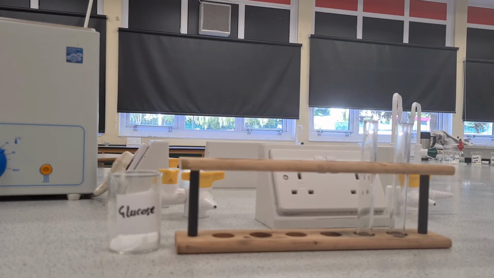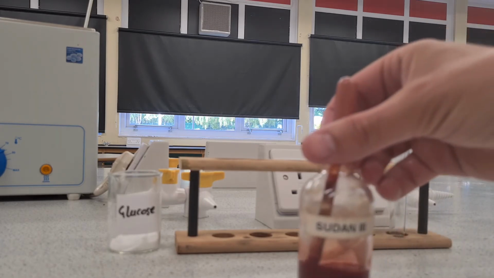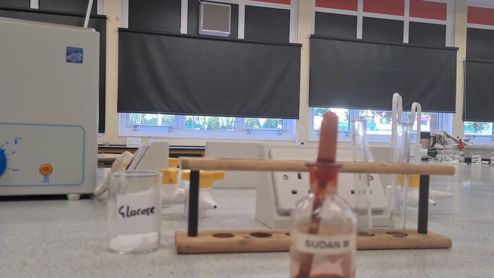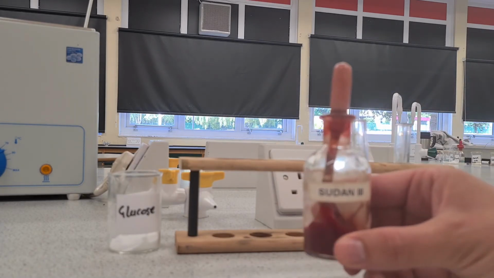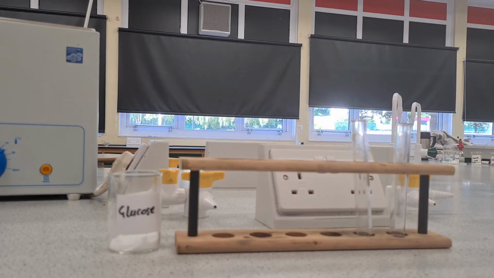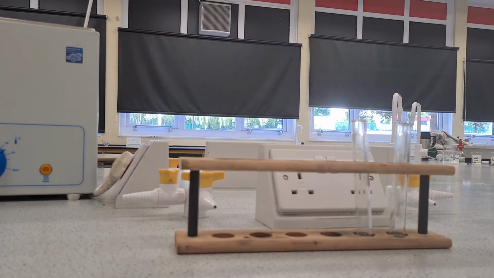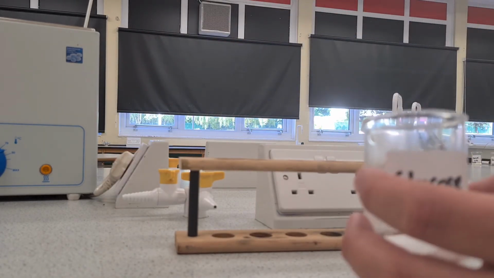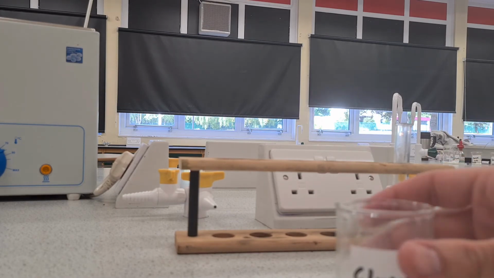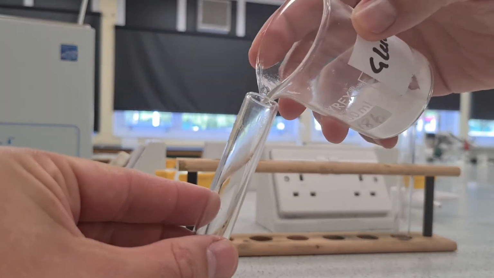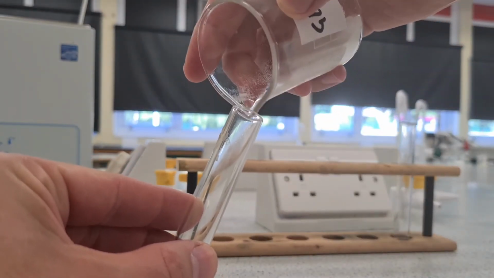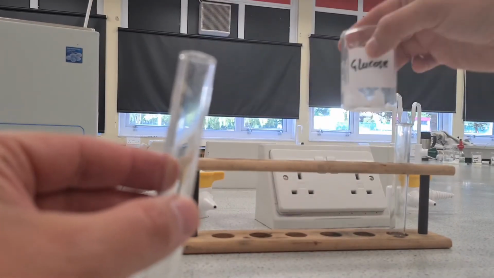The other test that you can do for lipids or fats is that you can add this substance called Sudan III. Okay, and all you need to do is put your solutions you are testing. So I'm going to put in some glucose into my test tube and add some water.